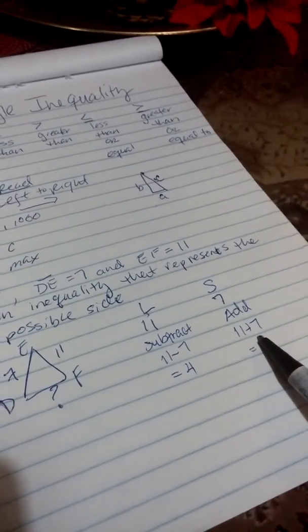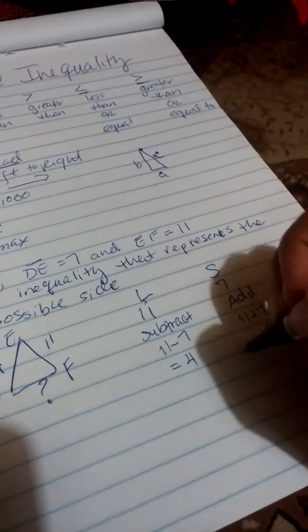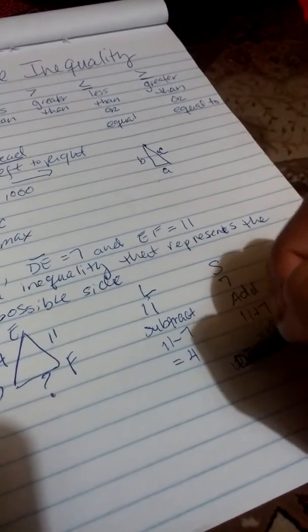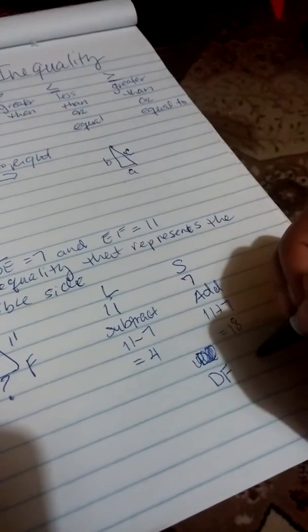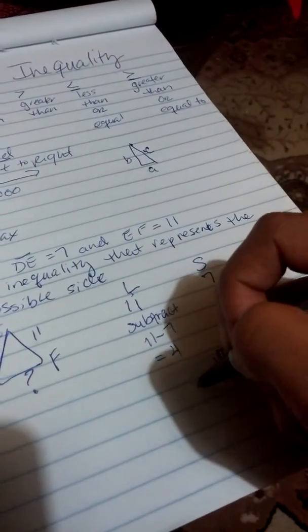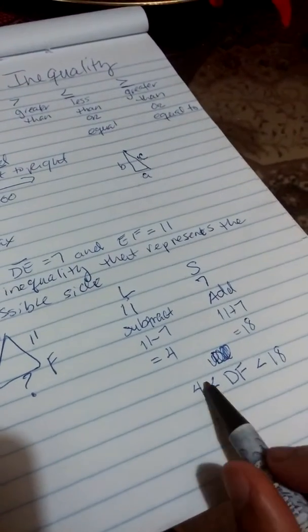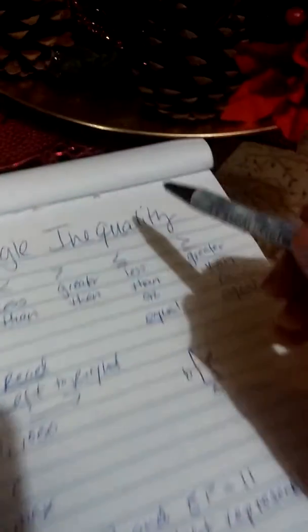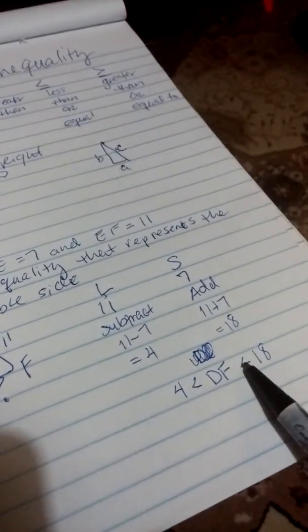The last thing to do here is to get that middle side and put it in between. So we're going to say DF. Oops, I wrote DE. DF is in between 18 and 4. And we're going to always use the less than symbols, okay? We're never going to use these symbols, less than or equal to or greater than or equal to. We're always going to use the less than symbols.